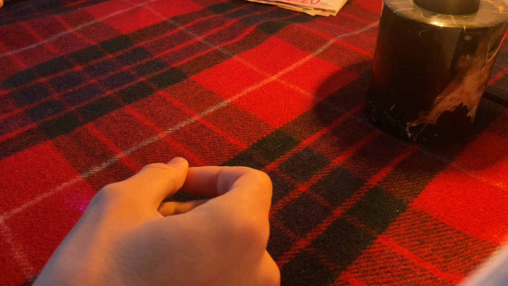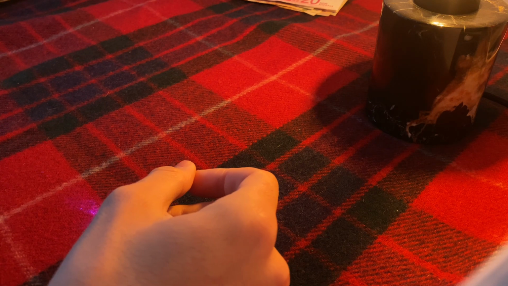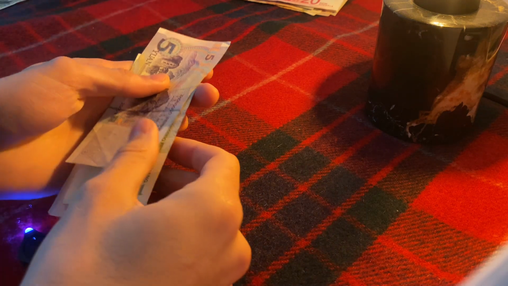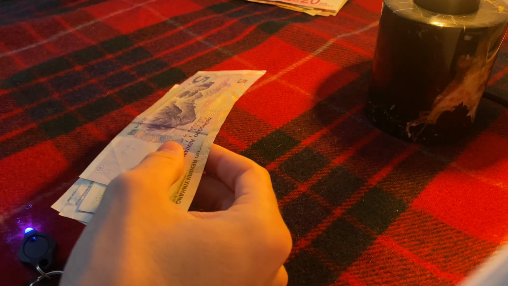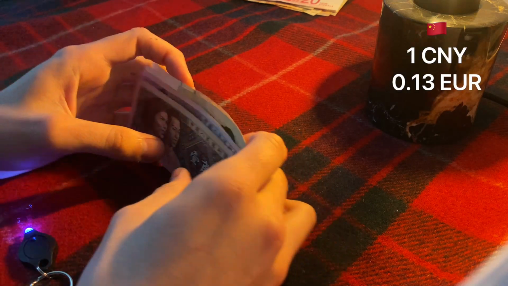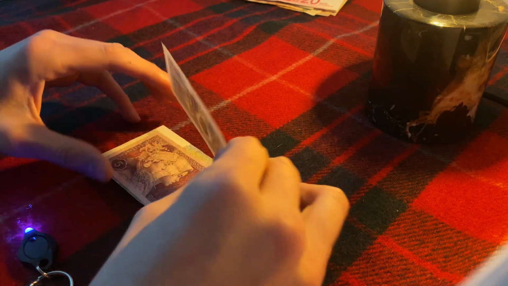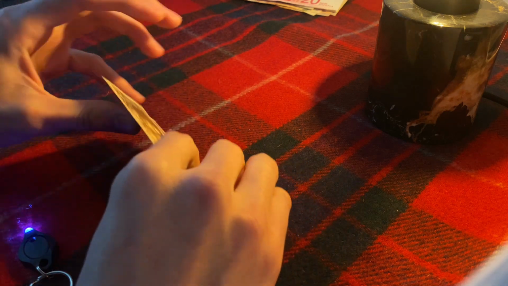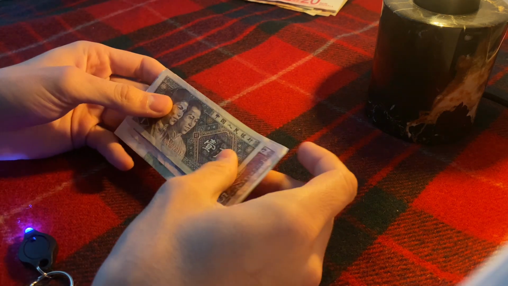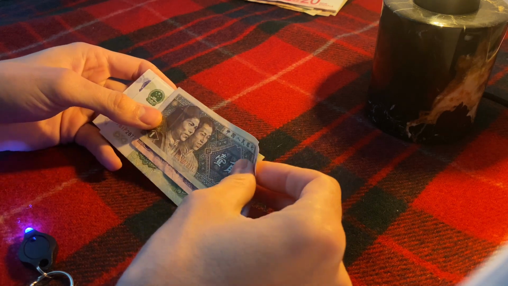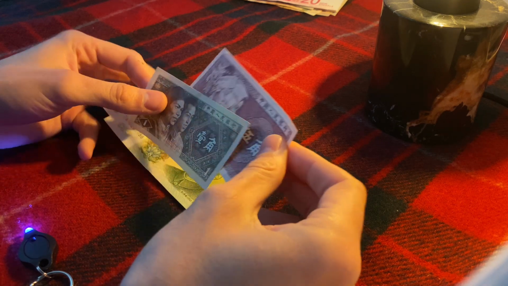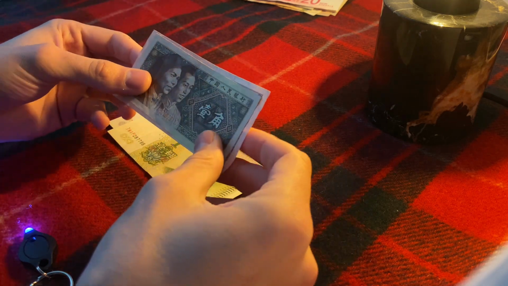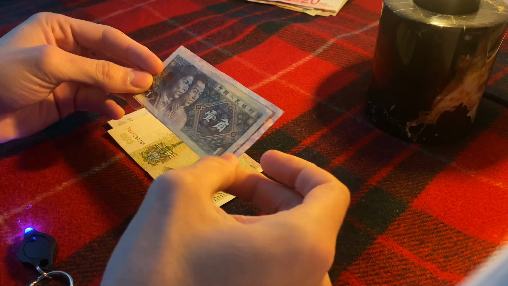Now I will show you some banknotes from China, the People's Republic of China. I got this one when I visited in 2018. But I think since then they have upgraded the security features, and some of them, these smaller ones, I think they're no longer in use.